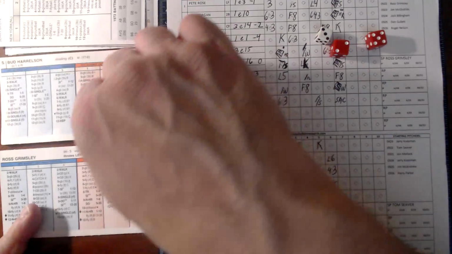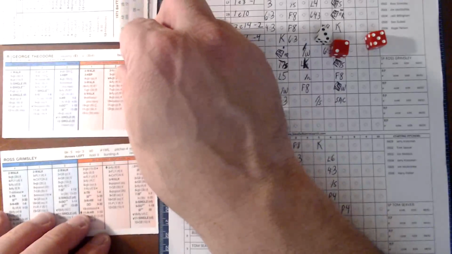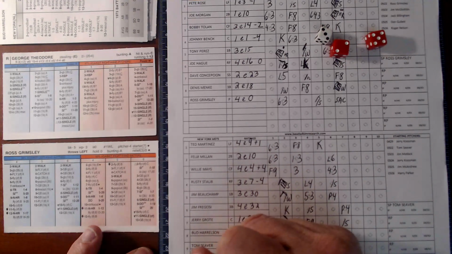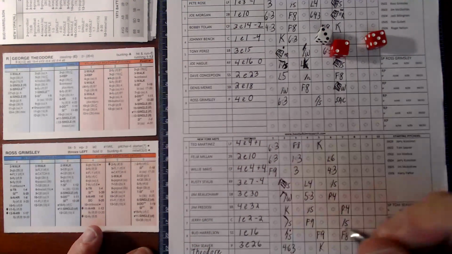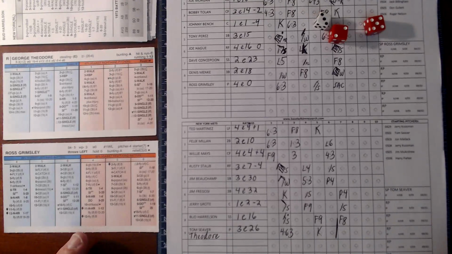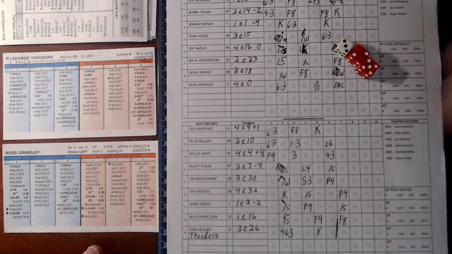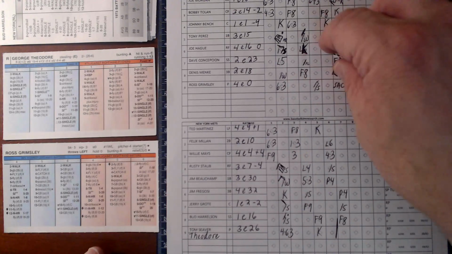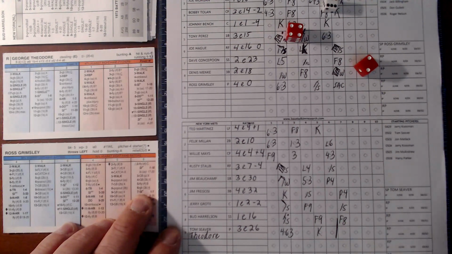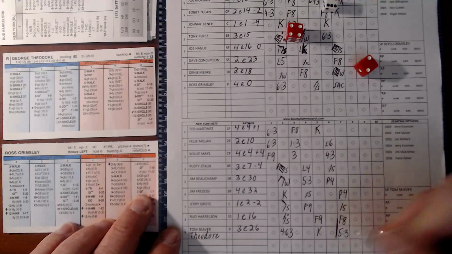He will pinch hit for Seaver. We're going to need a pitcher. Let's get Theodore in there, see if he can spark anything. Six versus a righty. Ground ball, third base A. Only needed one out.